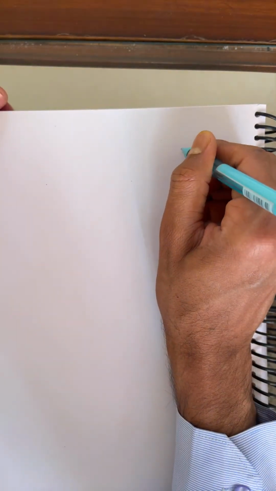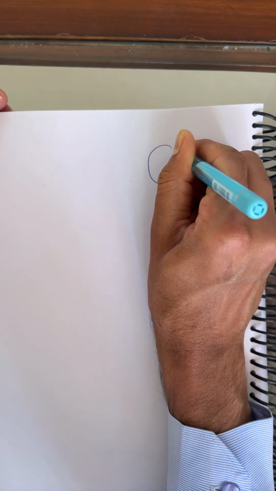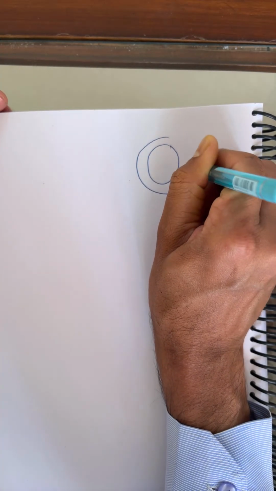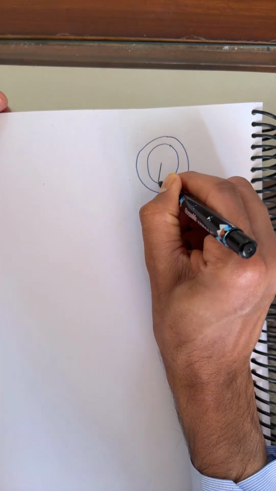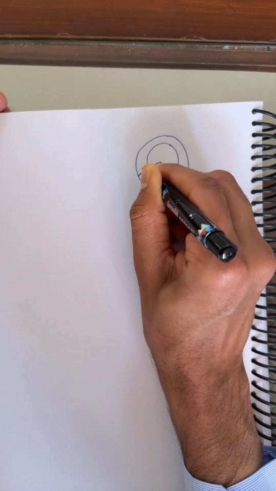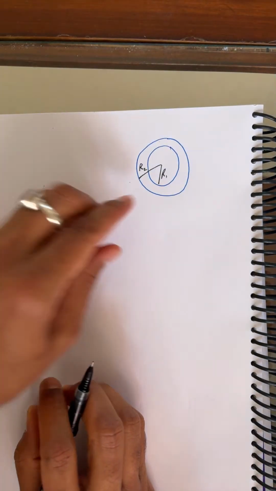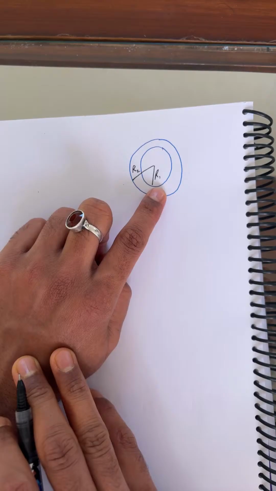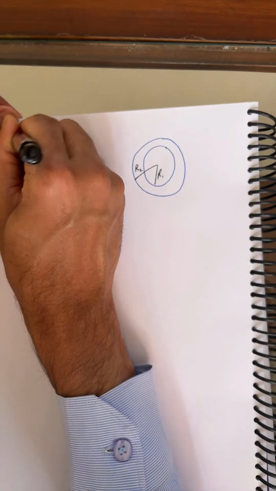Let us suppose there is a conducting concentric spherical shell. There are two concentric conducting spheres. The inner sphere has radius R1 and the outer one has radius R2. The question remains the same. Find the resistance.